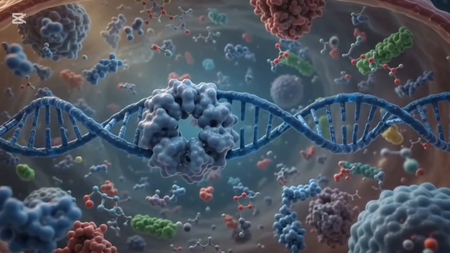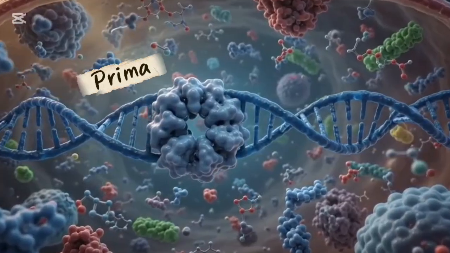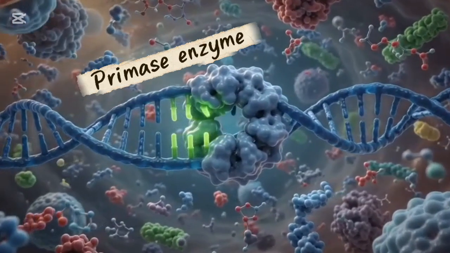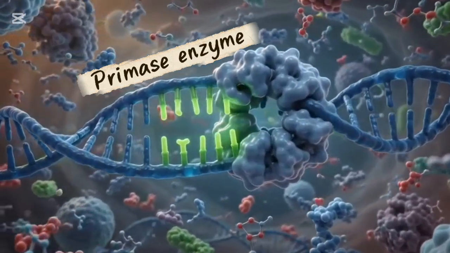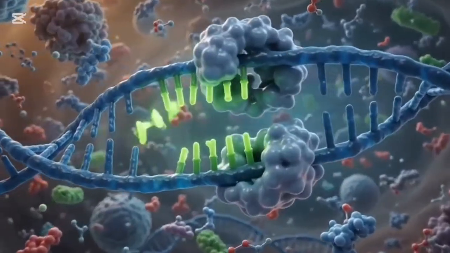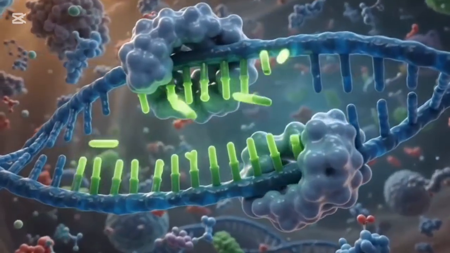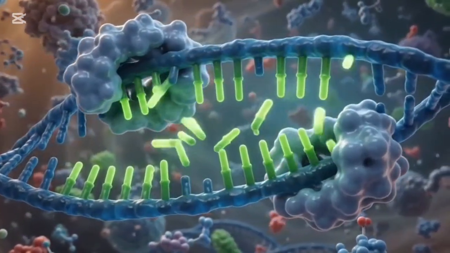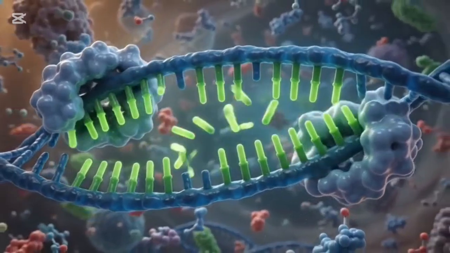Once the DNA is fully unwound, the enzyme Primase, also called DnaG, synthesizes short RNA primers. These primers provide the free 3-hydroxyl end required for DNA polymerase to begin synthesizing new DNA strands.